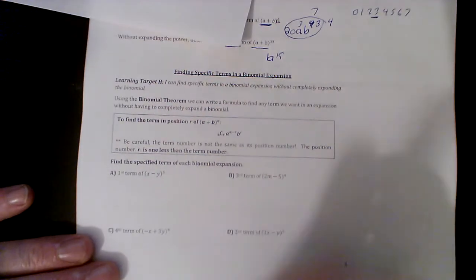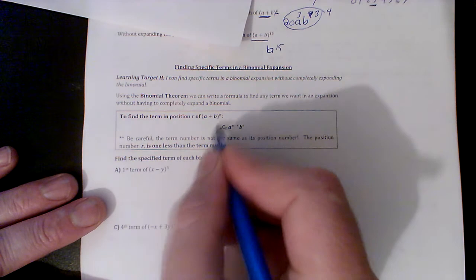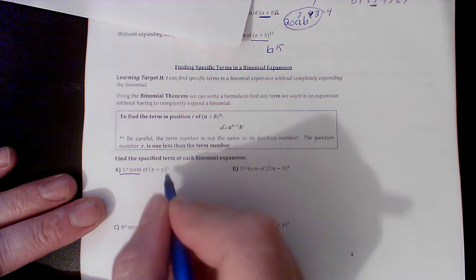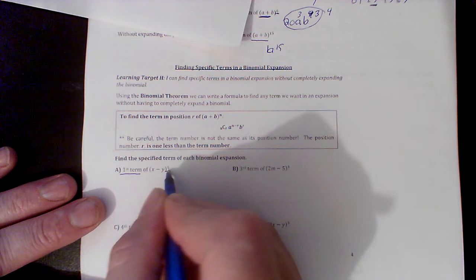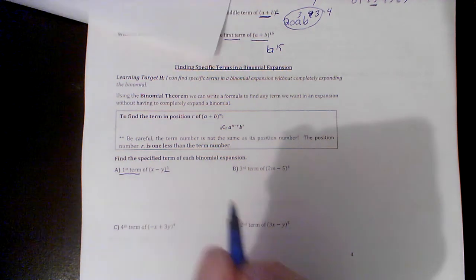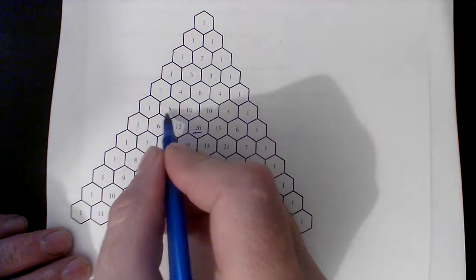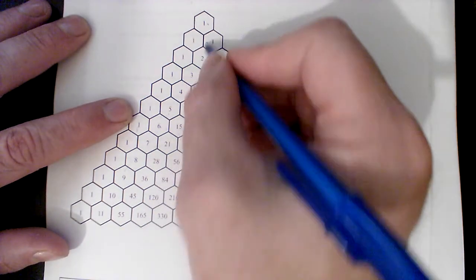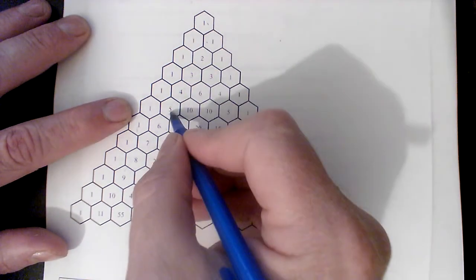Now, stay with me. I'm going to try to do this as good as I can and explain it, and then we'll go back up to this during the day. So this says first term of the 5th power. Well, that's going to be this one right here, right? 0 power, 1 power, 2 power, 3 power, 4 power, 5 power.